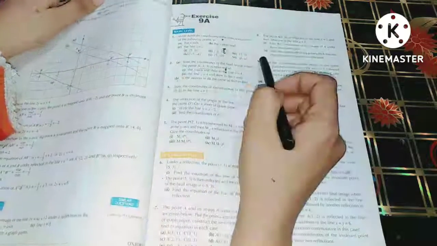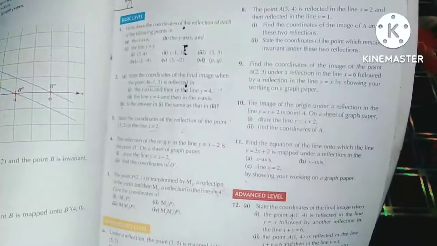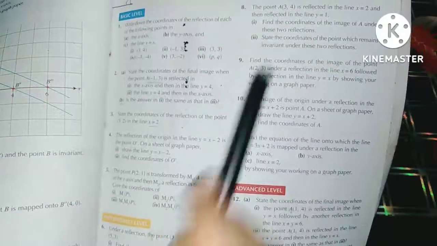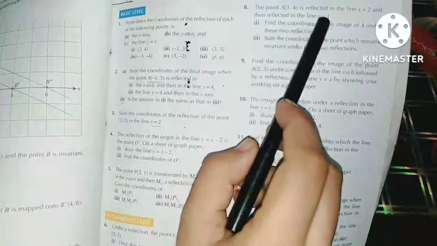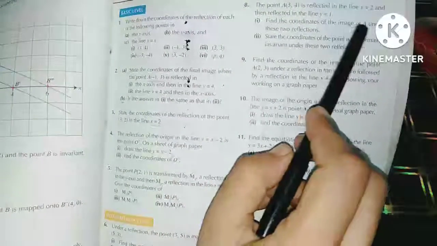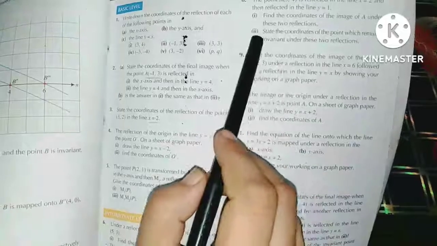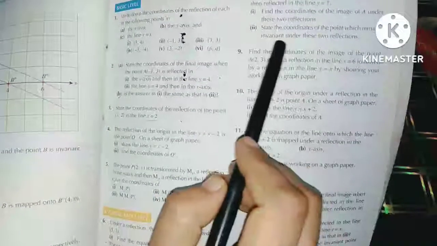Okay, so let's start question 8. Question 8 is, here you can see the question. The point A (3, 4) is reflected in the line x is equal to 2 and then reflected in the line y is equal to 1. Find the coordinates of the image of A under these two reflections and state the coordinates of the point which remains invariant under these two reflections.